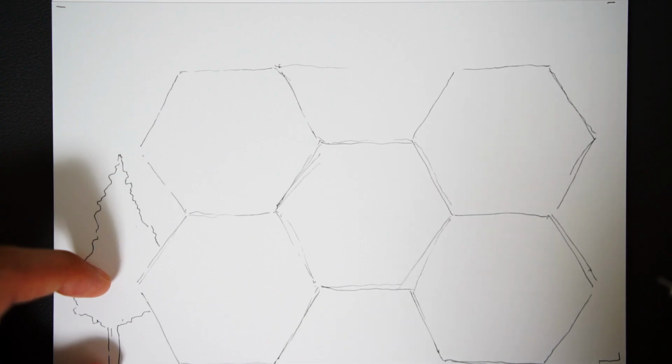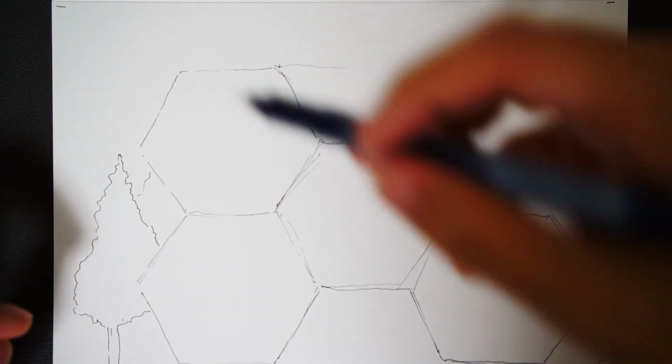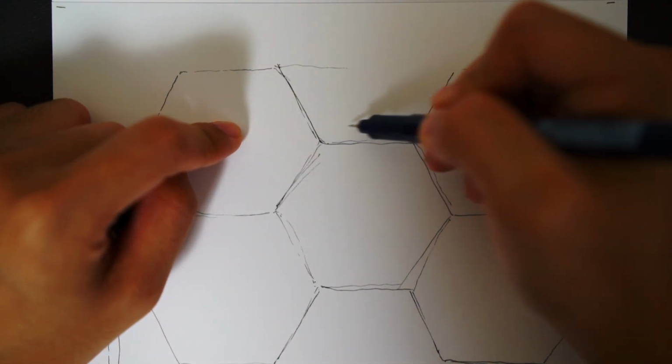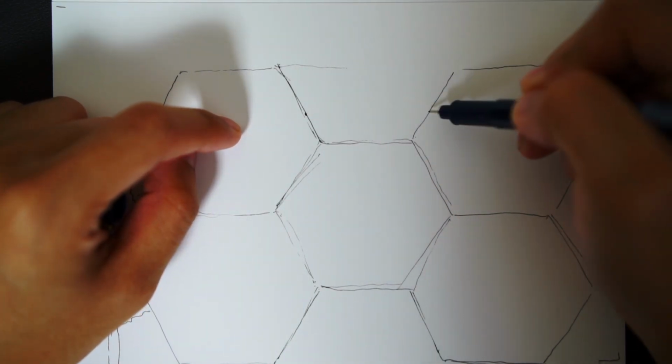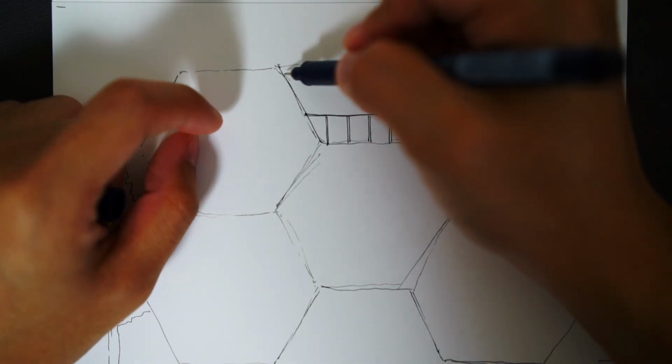I mean, this tree could be really big or really small, so I guess it's not decided just yet. I'm sort of imagining there's going to be a balcony up here. I think that would be pretty beautiful. Now it depends on how big the balcony is. I think I'll make it this size. If it's too small, it doesn't look good on the thumbnail.